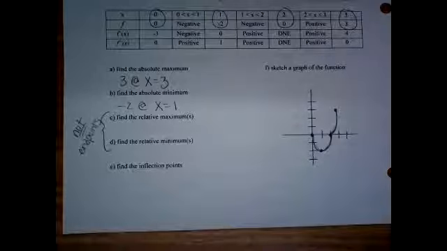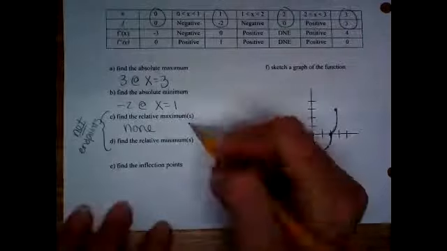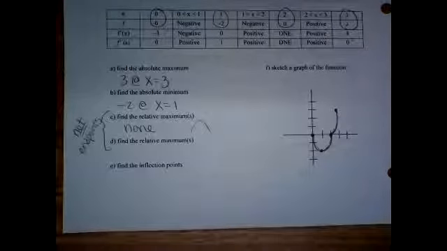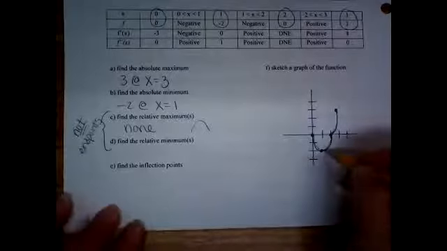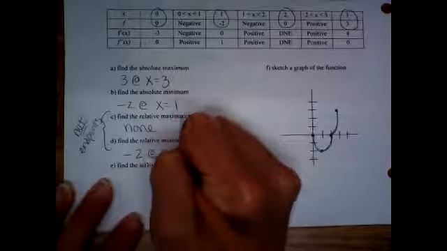Relative maximum, we are not going to have one. The graph never goes up and comes back down, so we don't see that happen anywhere. Relative minimum is going to be what? Because there is one of those. Yeah, it's the same as the absolute minimum, -2 at x = 1.